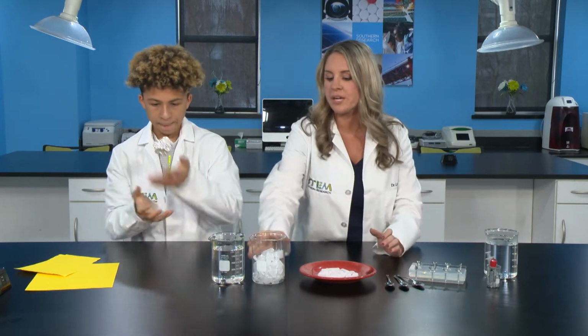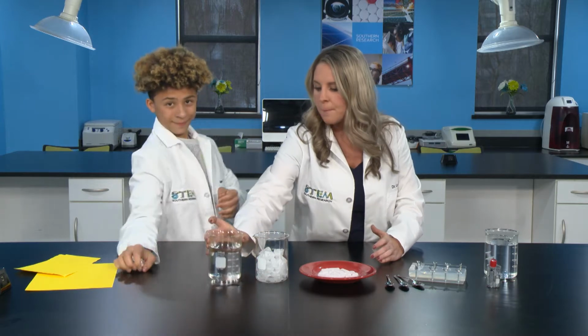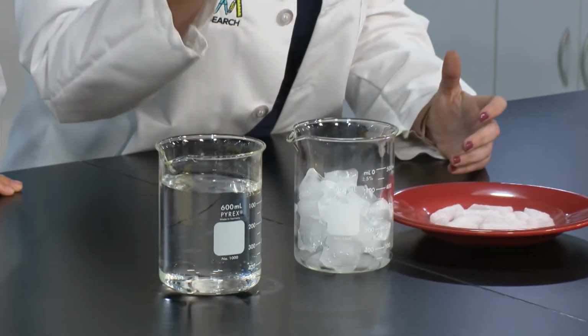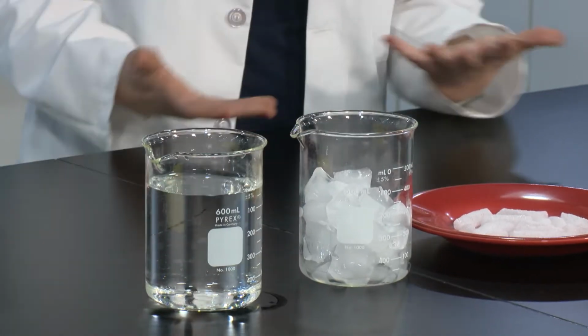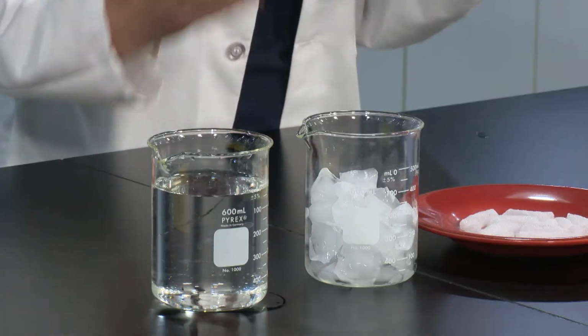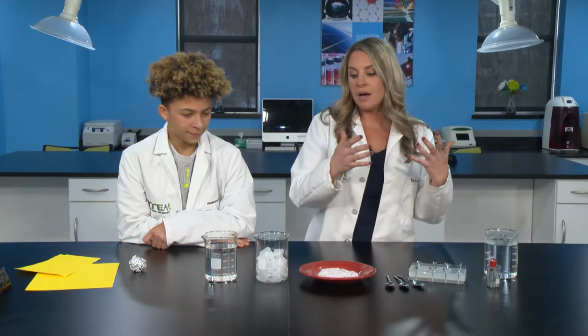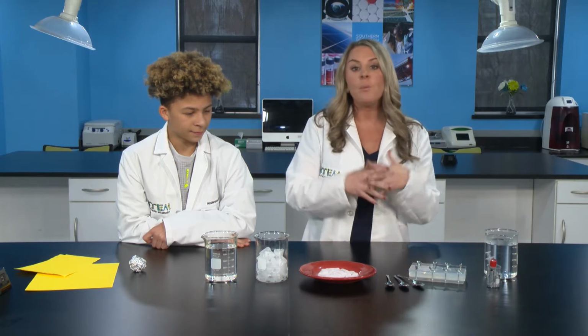Now this is a little bit trickier. So here we have a beaker of ice and we have a cup of water. And so as this ice melts, is there a new substance? No. No, that's right. It is just water. And so oftentimes physical changes are just a change in the state of matter. So going from a solid to a liquid would be melting.